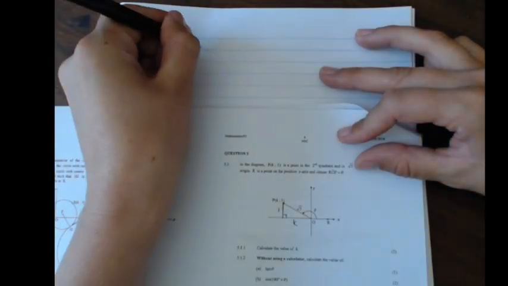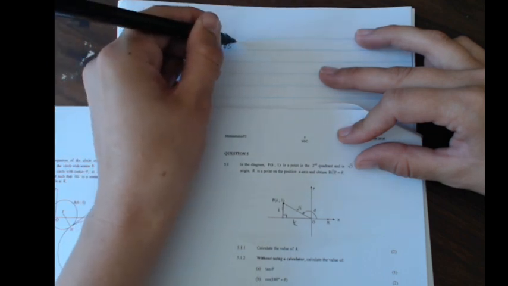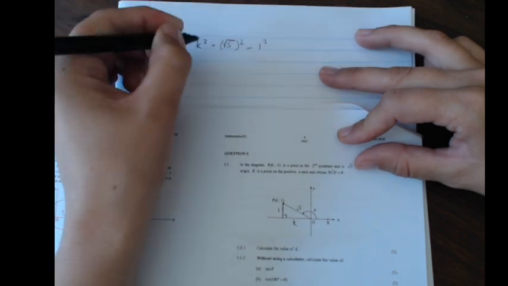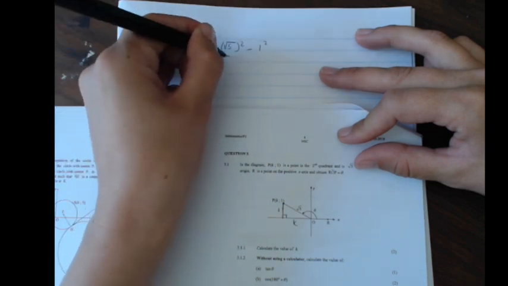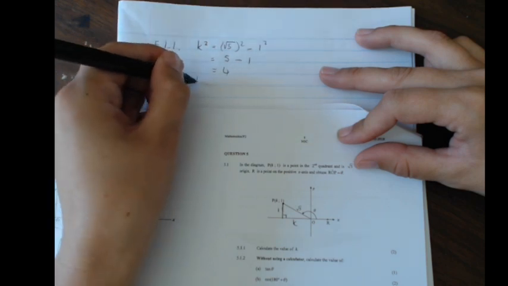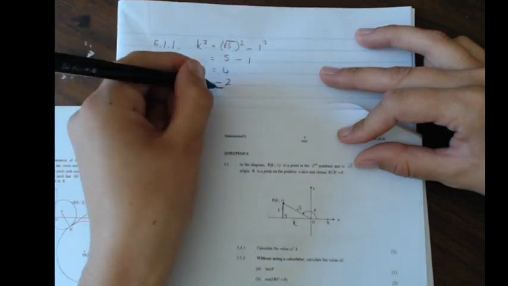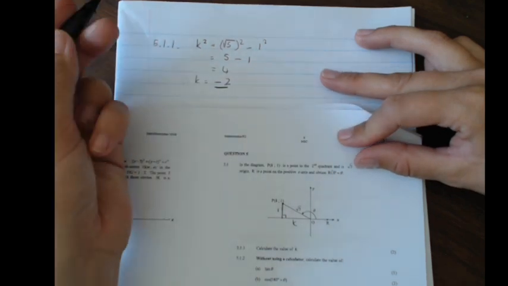So I'm going to use Pythagoras there. K squared is equal to root 5 squared minus 1 squared. Root 5 squared is 5, 1 squared is 1, so this is 4, and that means that k is going to be, please be careful, it should be negative 2.